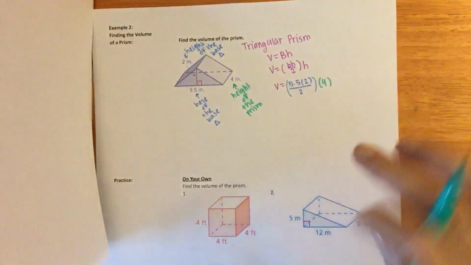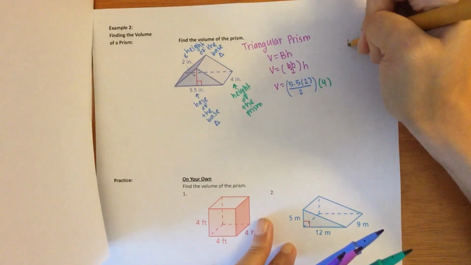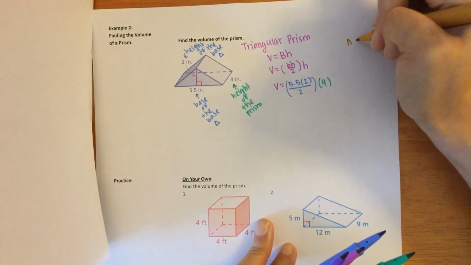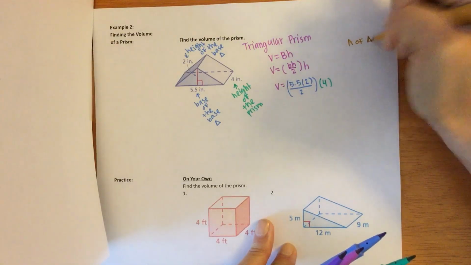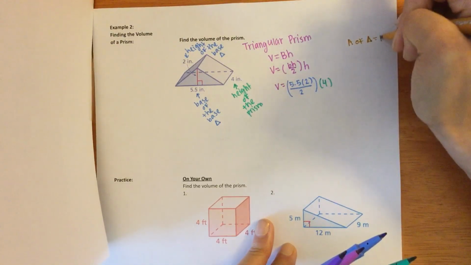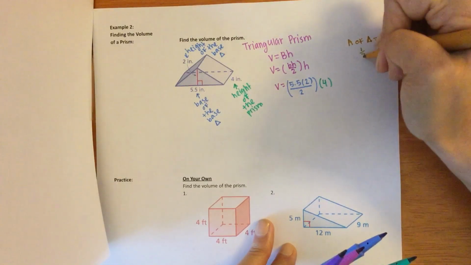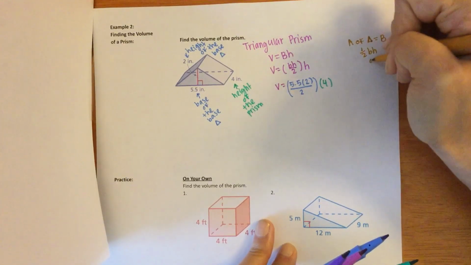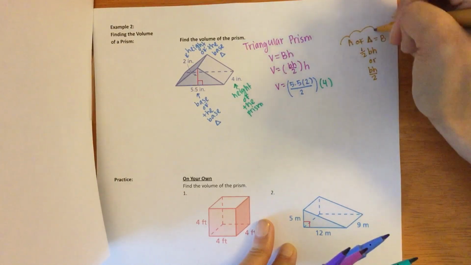Okay, as a side note, class, I'm going to write that here because I realize that some of us don't know. Area of a triangle. Okay, so this is going to equal our big B. Okay, this is going to be 1/2 base times height, or base times height divided by 2.